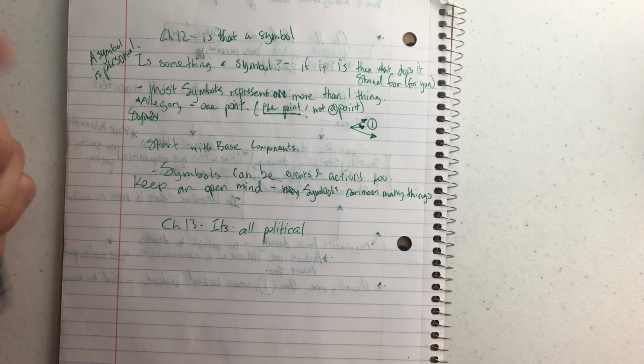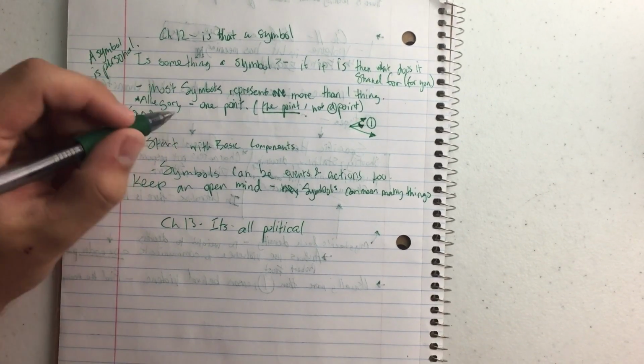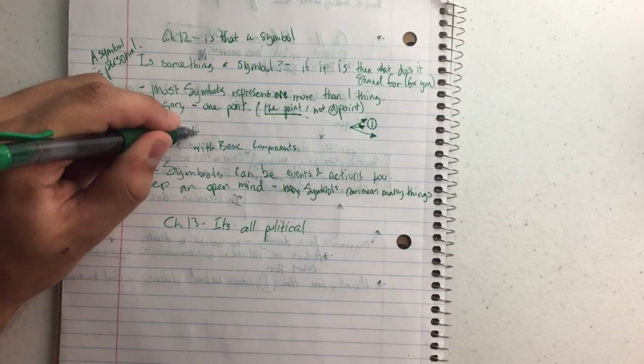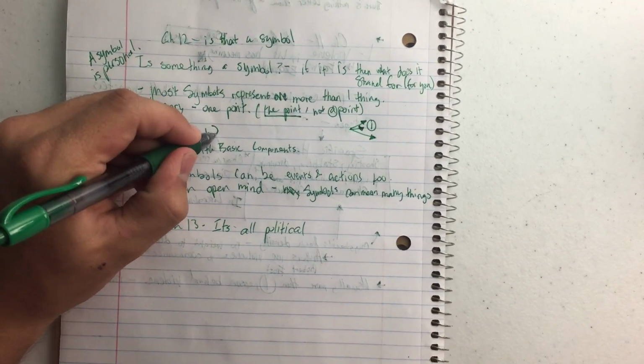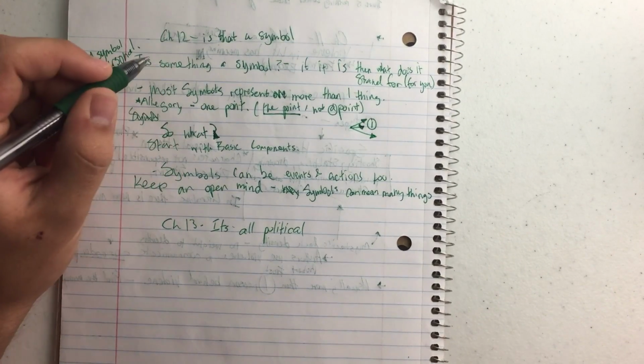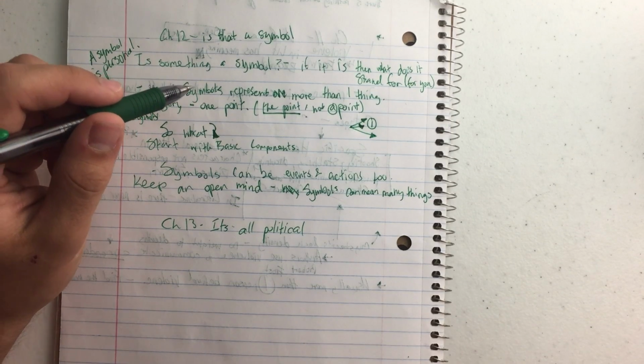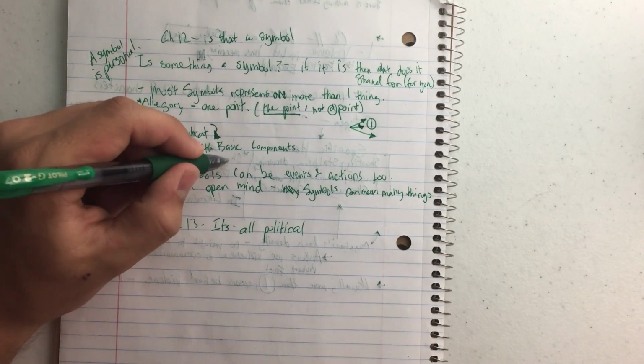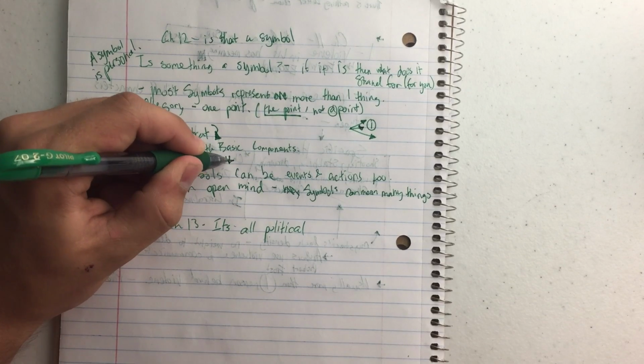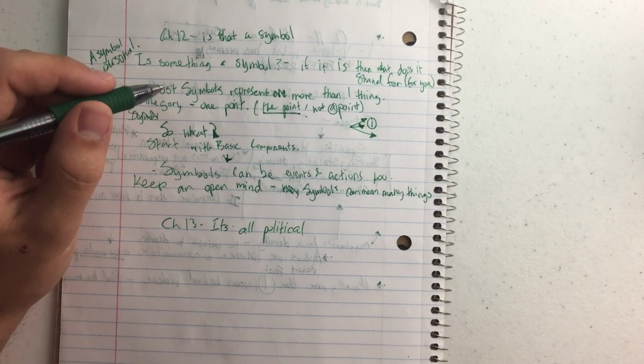So then he starts on trying to figure out, what does it mean? To do that, you want to start with the basic components and then look at it from different perspectives. What does it mean to you? What does it mean to others? What has it meant in history? And from that, you decipher what the symbol represents.